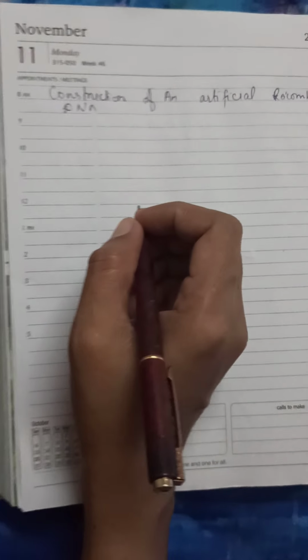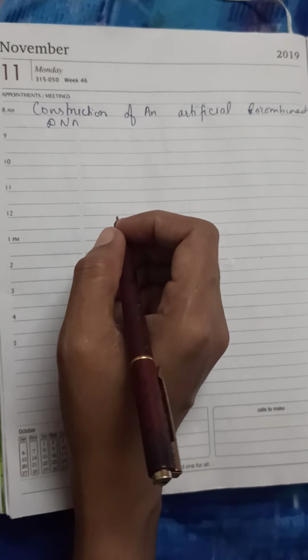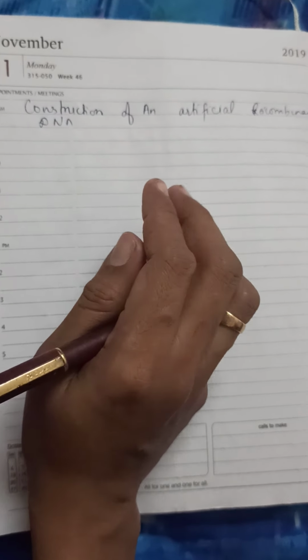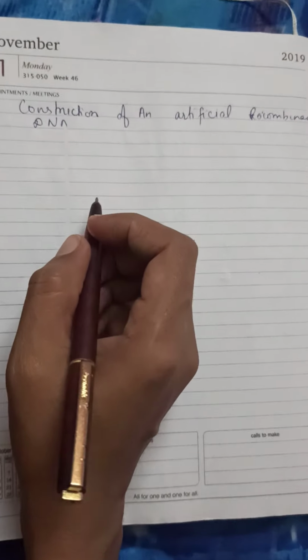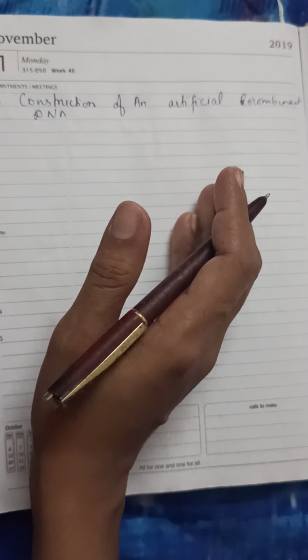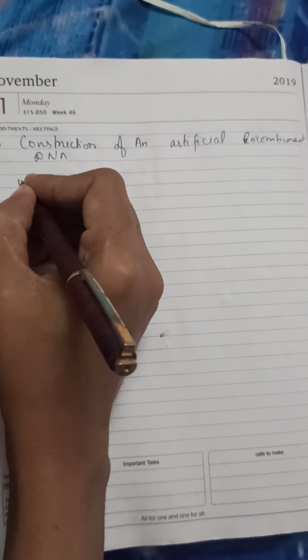Hello students. Now we will see a little more detail of recombinant DNA. In the previous video we had just seen a general description of how recombinant DNA is formed. So let's see the construction of an artificial recombinant DNA molecule, how a recombinant DNA was formed.